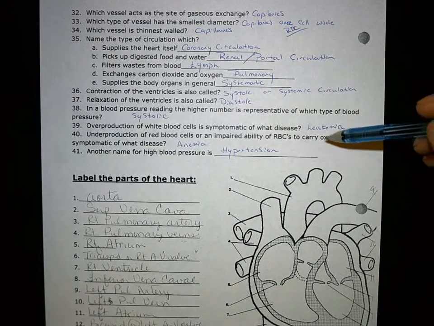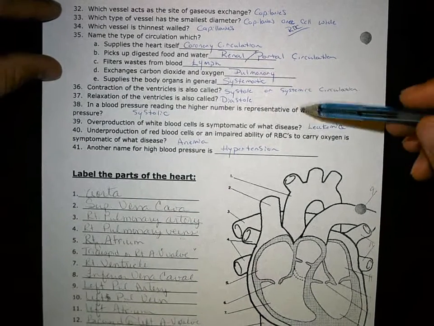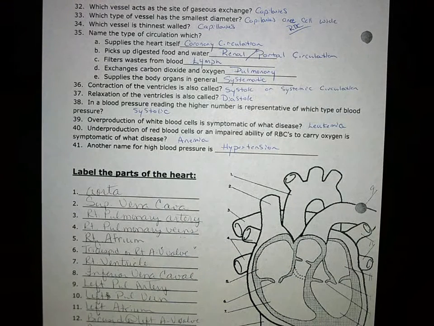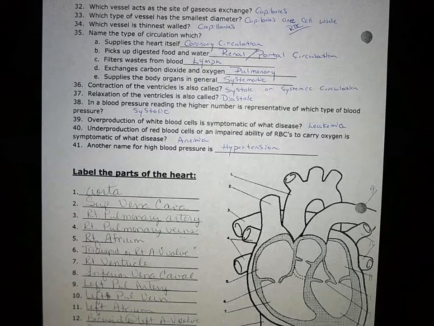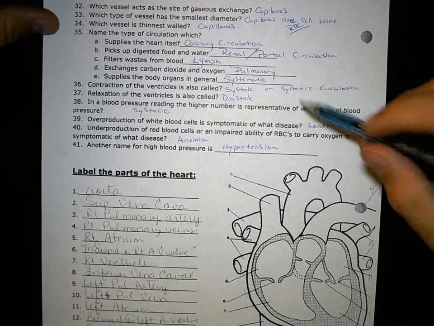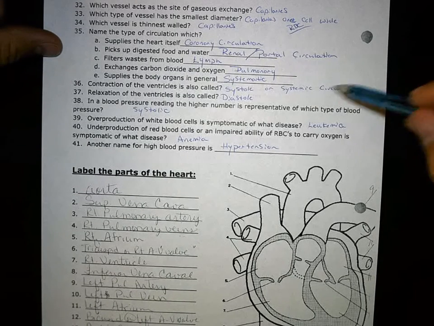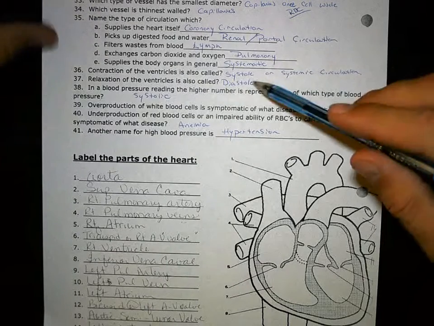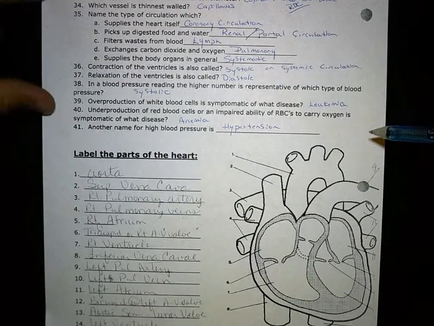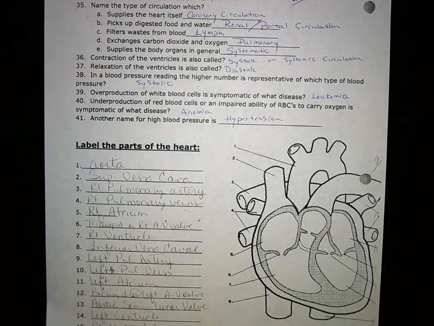Which exchanges carbon dioxide and oxygen? That's going to be your pulmonary. And which supplies the body organs in general? That's the systemic circulation. Contraction of the ventricles is also called systole or systolic. Relaxation of the ventricle is called what? Diastole or diastolic.